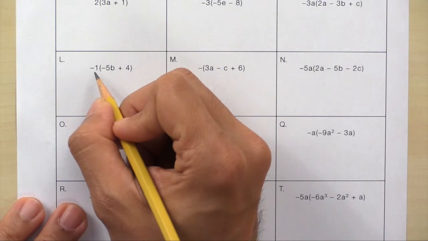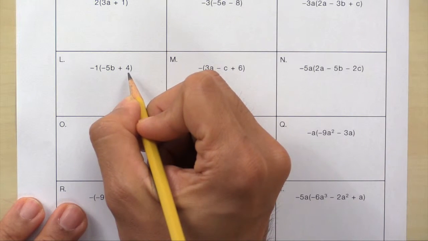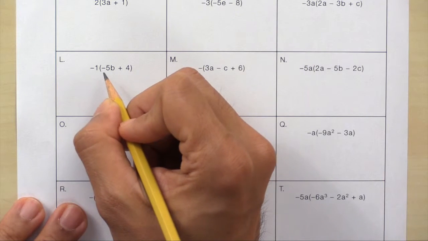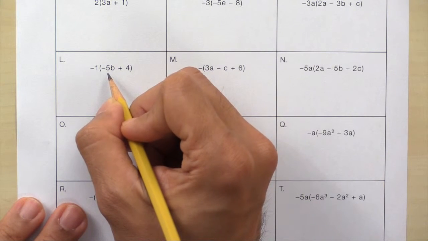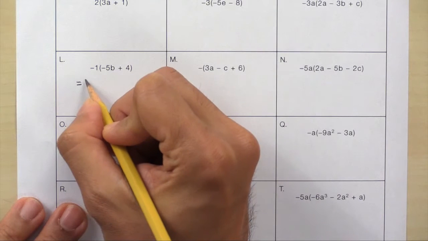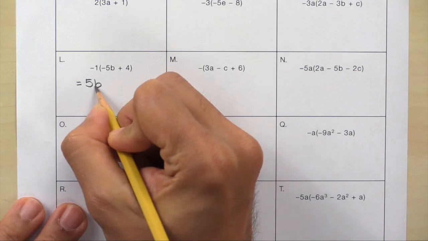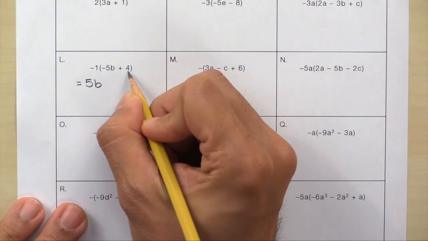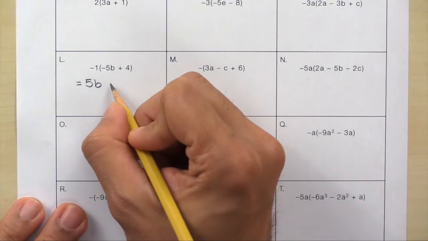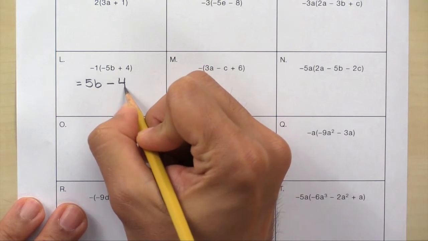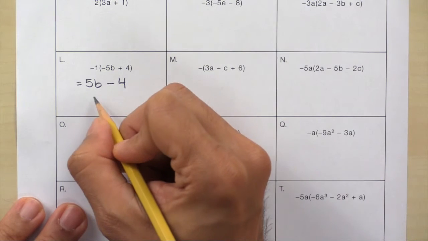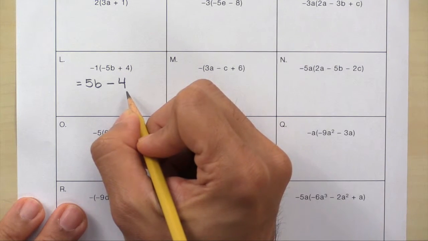Here's box L. Negative 1 times (negative 5b plus 4). Negative 1 times negative 5b equals positive 5b. Negative 1 times positive 4 equals negative 4. Final answer, 5b minus 4.